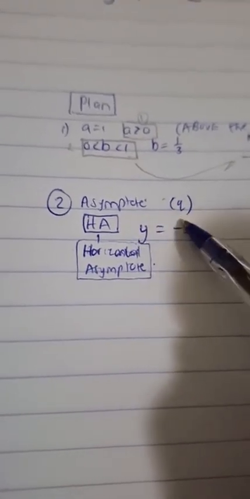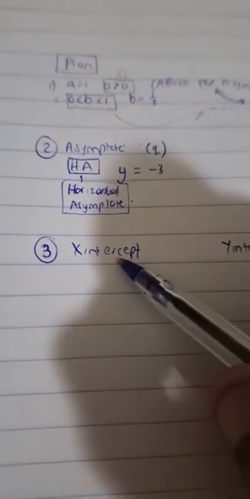Okay, so the horizontal asymptote is given by the equation y is equal to -3. That's very important. Then 3. We are going to now find the x-intercept and the y-intercept. Now, what is the x-intercept?